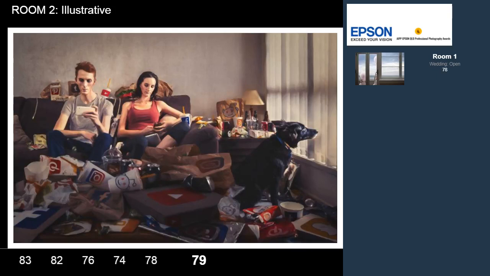This print scores 79. Okay. I just want to make a comment. Yes, please. Thanks. Look, this is a great concept and a great idea, and I think the story is very strong, and I think the image is being let down technically quite substantially. So if the photographer could go back to the concept and work on those issues, I think they've got a stronger image. Thank you, Leslie. Next print, please.